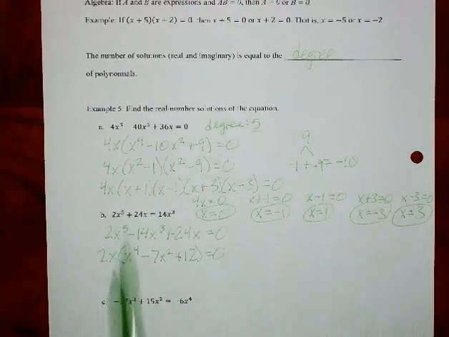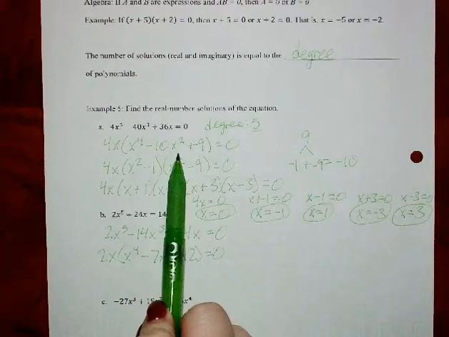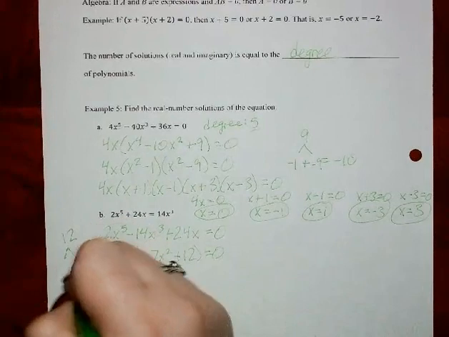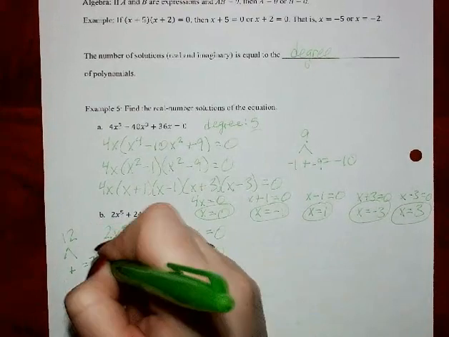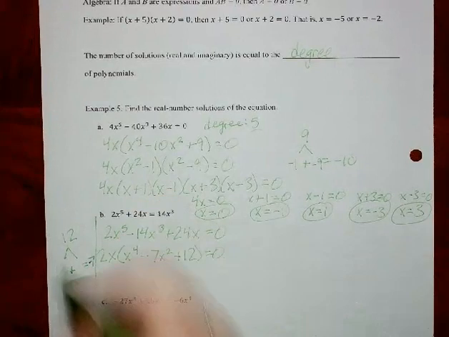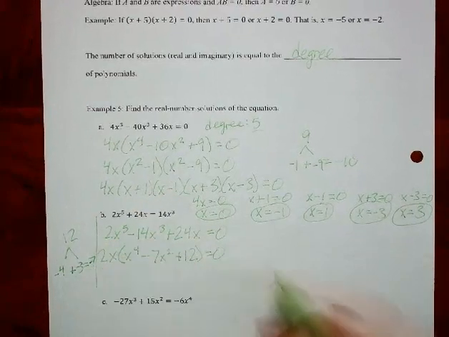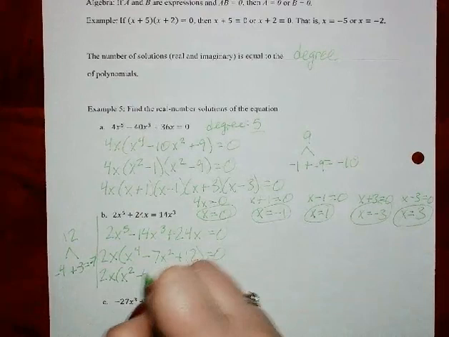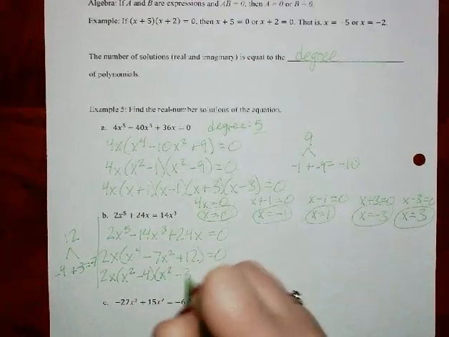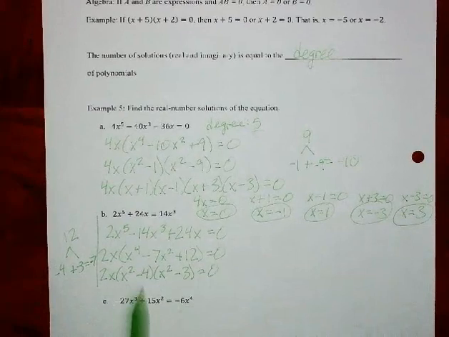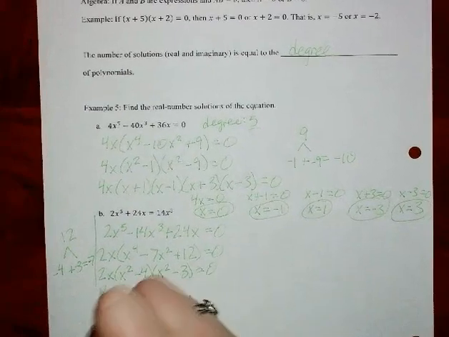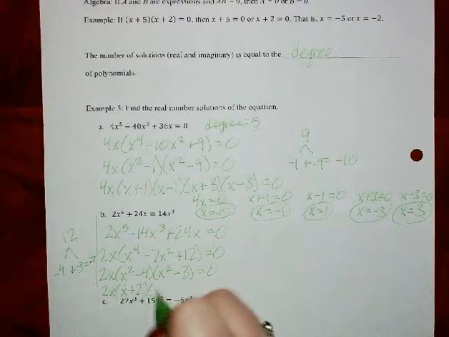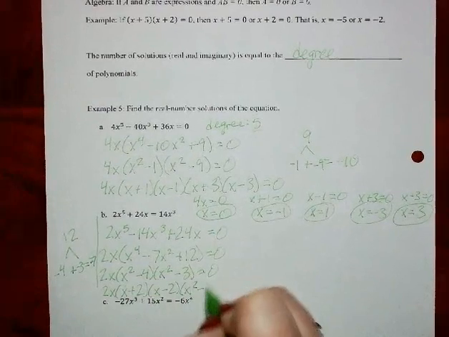And again, I have an x to the fourth, but my middle term is x squared, so I can factor it. So I look for factors of 12 that add to negative 7. And I get negative 4 and negative 3. So I factor this as x squared minus 4 and x squared minus 3. Now, only this one is a difference of squares, so that's the only one that I can factor more. So x plus 2, x minus 2, and x squared minus 3 stays exactly the same.